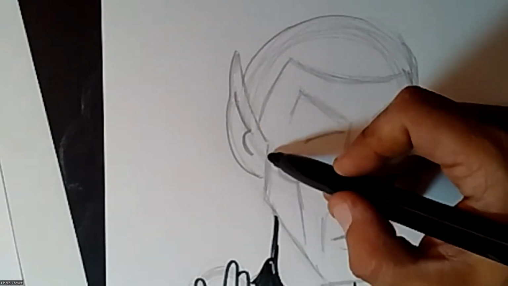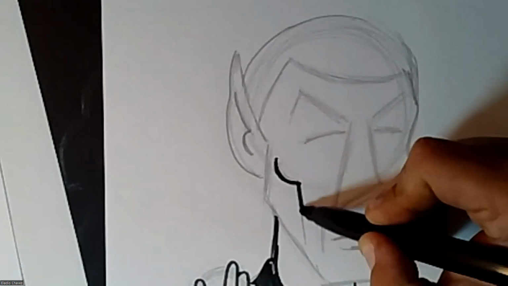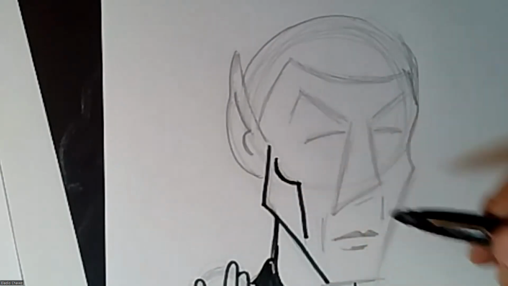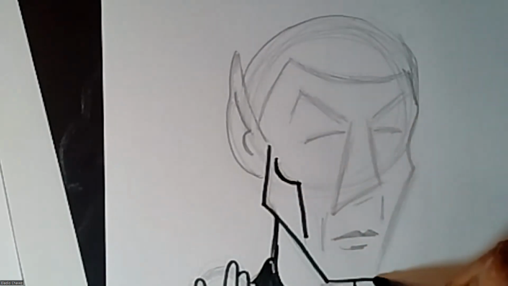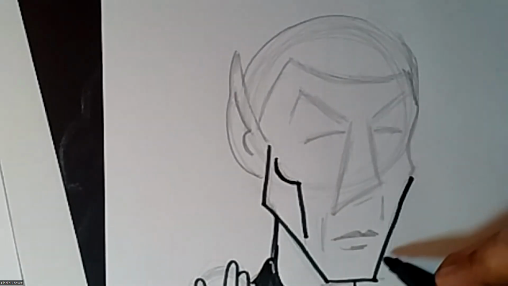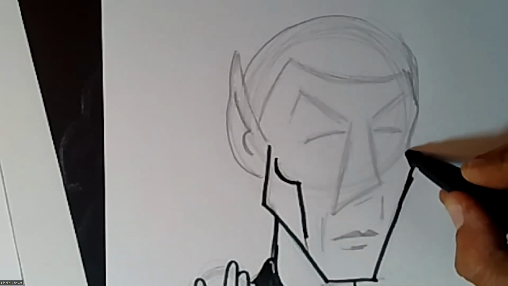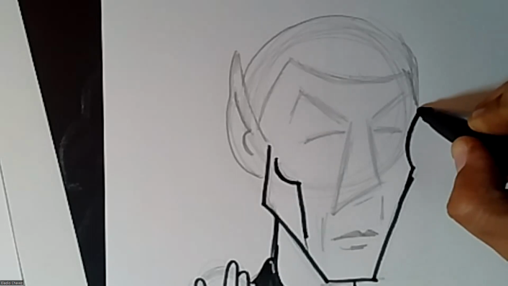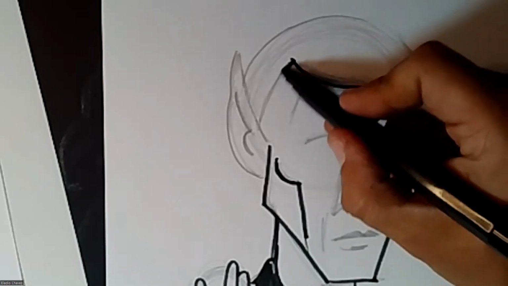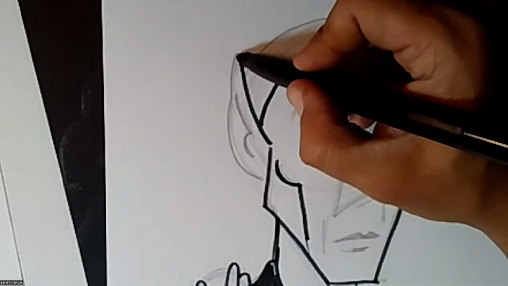All right, I like this cheekbone. And I like this shape that really just comes out. It's almost like a diamond shape, the shape of this whole head. He's very logical, so this is very appropriate. And he's got that really long face. So this really is a good cartoon caricature of a Spock.